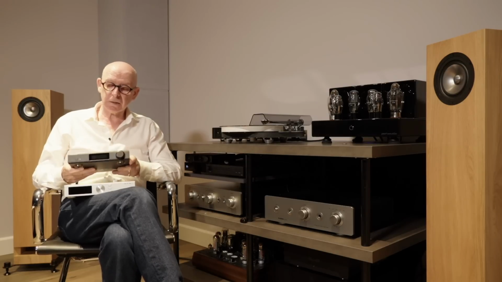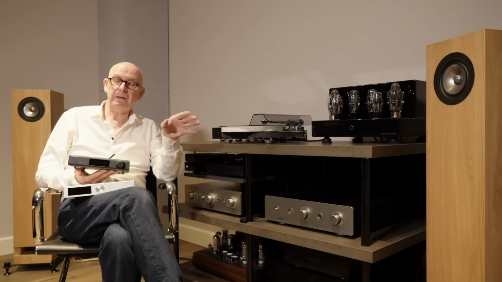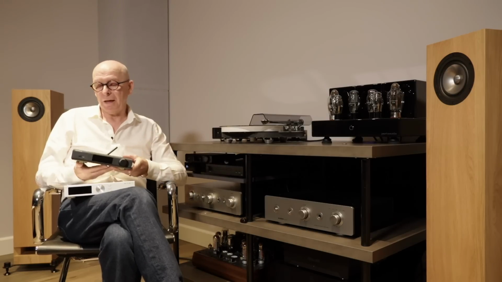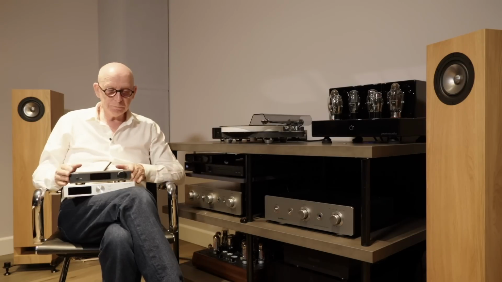But what I did discover on the Topping, however, is that it had a sound filter, and it said tube or valve, and then it said transistor or off. And when you switched it to valve tube, the sound was really, really nice. It was very relaxed, very forgiving.